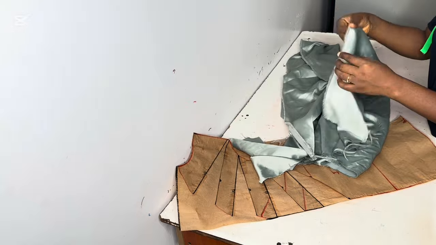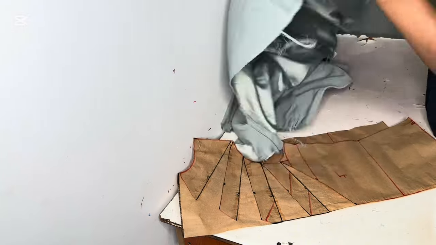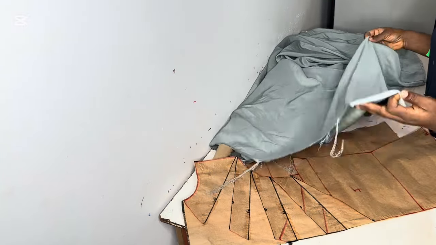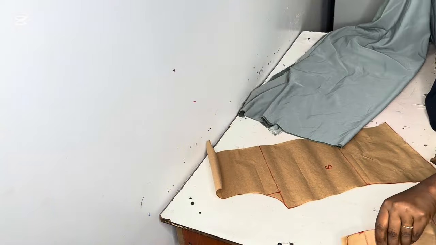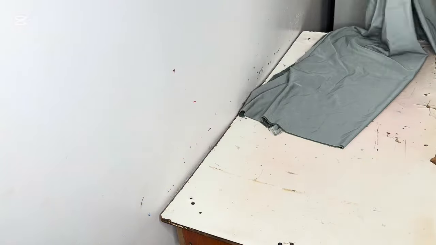This is the fabric we'll be working with. This is the Duchess fabric. This is 2 yards. I've used it before and this is the leftover that I want to use here.